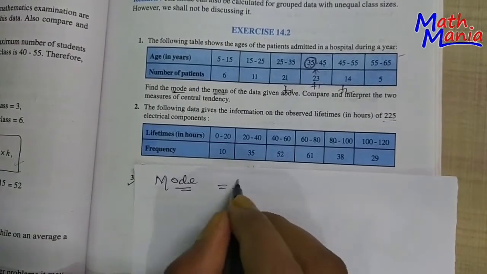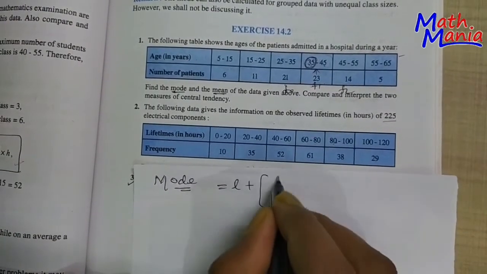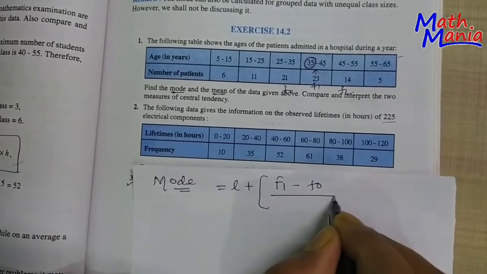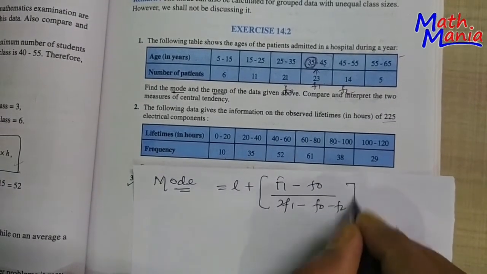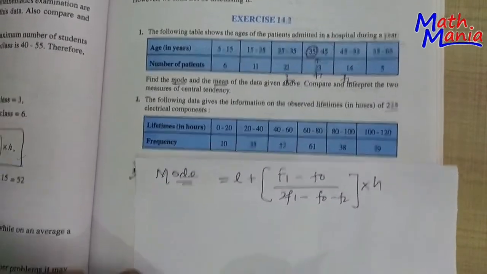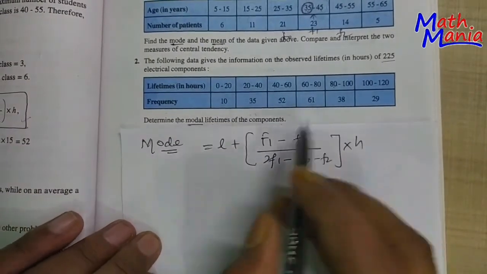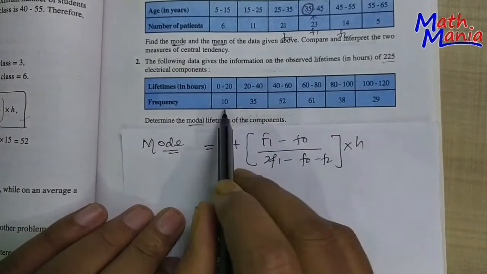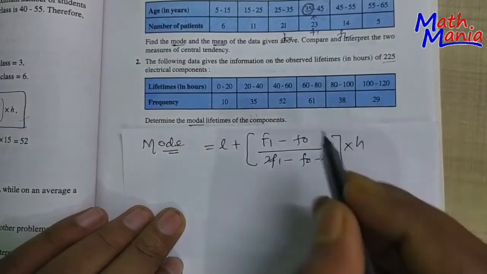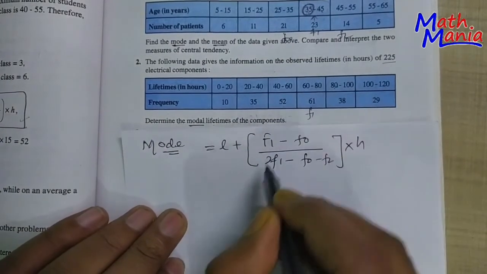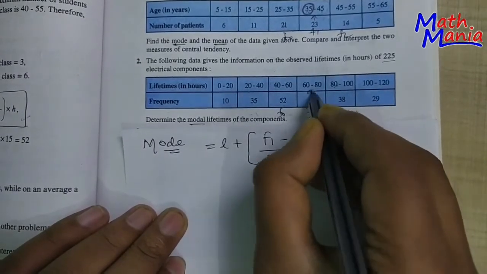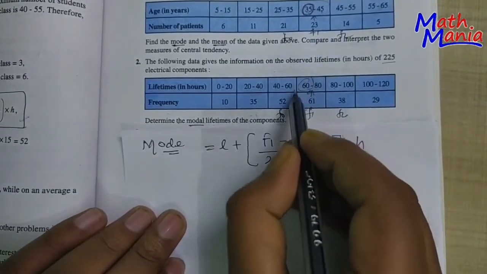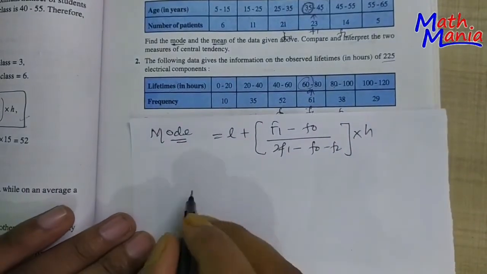Mode is equal to L plus (F1 minus F0) upon (2F1 minus F0 minus F2) into h. So find all of its terms. First of all we need to find the modal class. The maximum frequency is 61, so this is the modal class, and the modal class is 60 to 80, right?